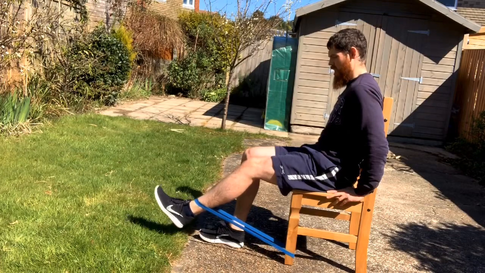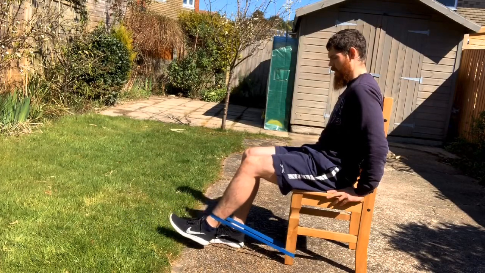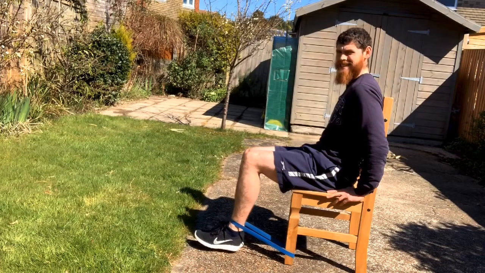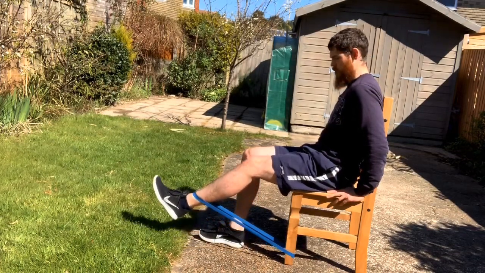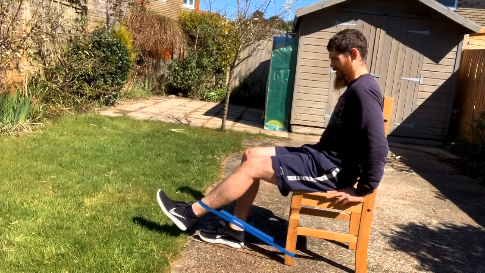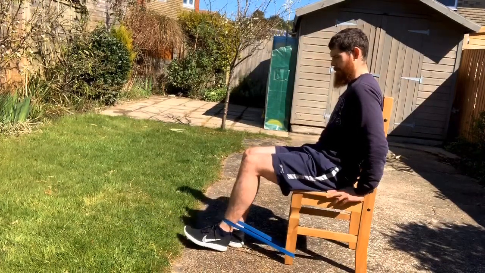Now this can be a little bit awkward because the band will want to slide up the front of the shin. However, if you can keep it controlled enough, you should be able to manage that from sliding anywhere. Now all of this is basically about control.